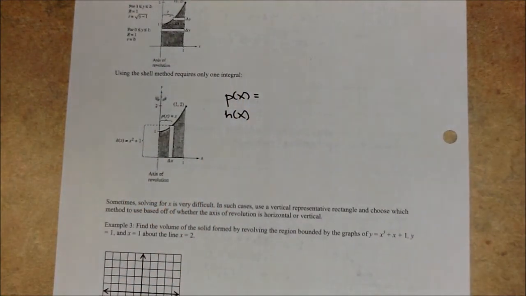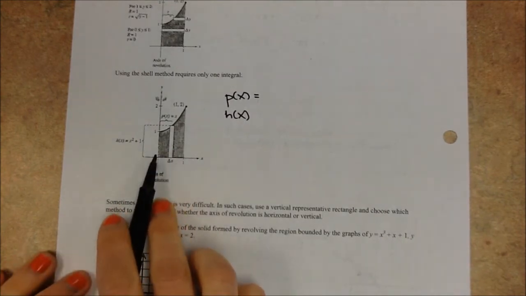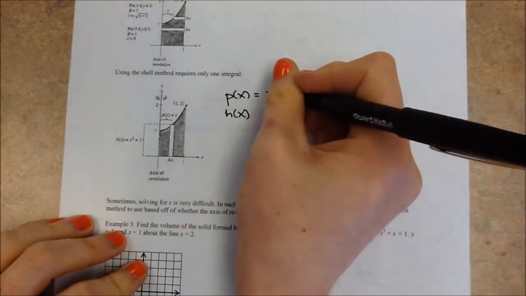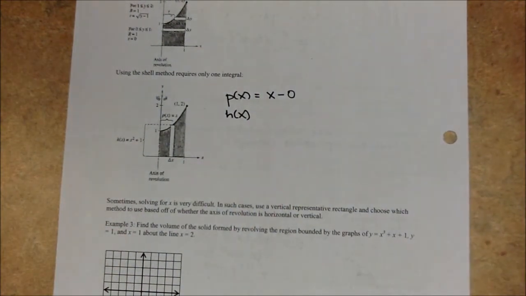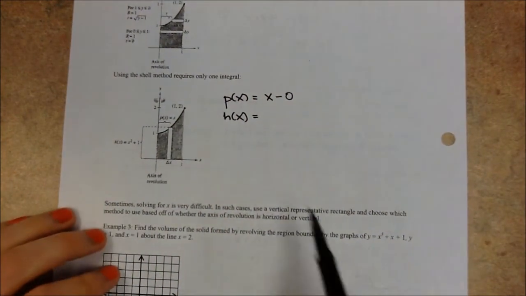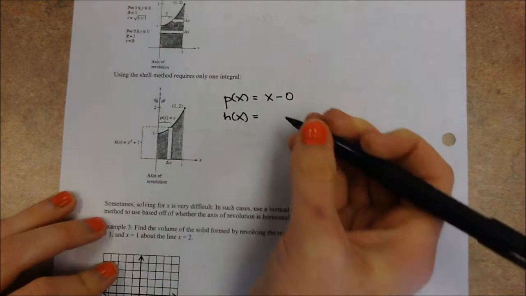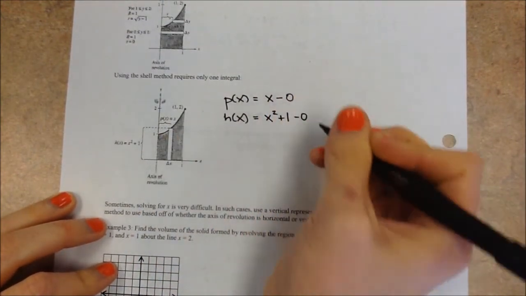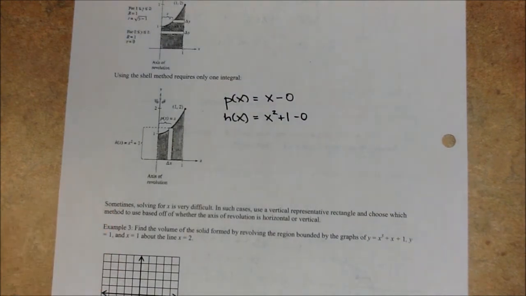So p of x is the distance between the rectangle and the axis of revolution. The rectangle is always just represented by the x value, and then minus the axis, which is 0 here. And then h of x is the height of one of the representative rectangles. So the top is sitting on this function, which is x squared plus 1. And then the bottom is sitting on 0. So we don't need the zeros. I'm just trying to get you guys in the habit of doing right minus left, upper minus lower, whatever it is, even if the lower function or the left function is 0, because eventually it won't be.